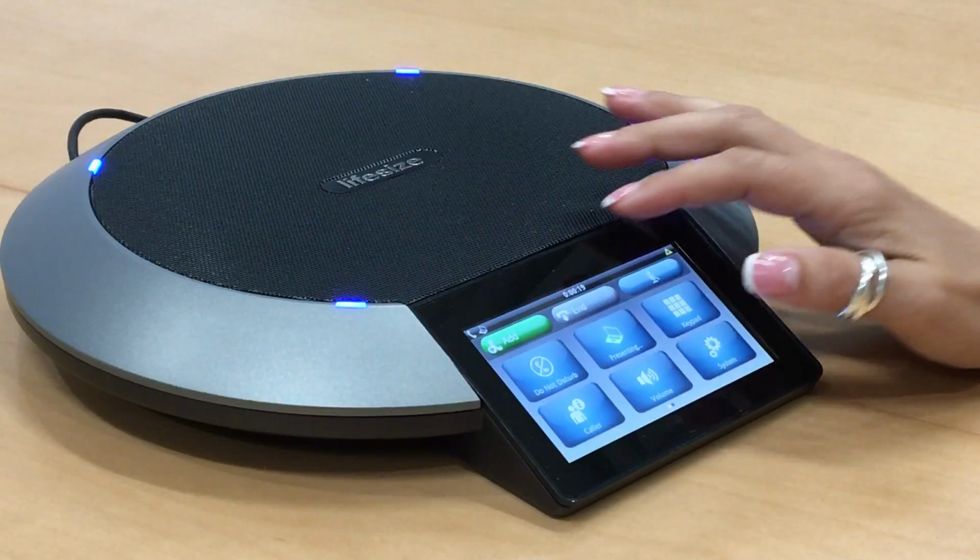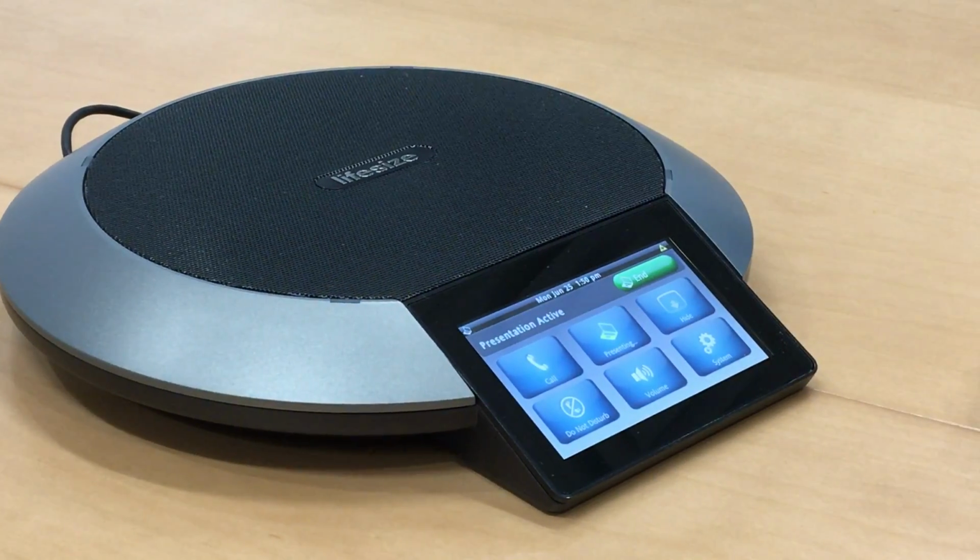And when I'm ready to end the call, I can press the end up top here. And those are the basics.